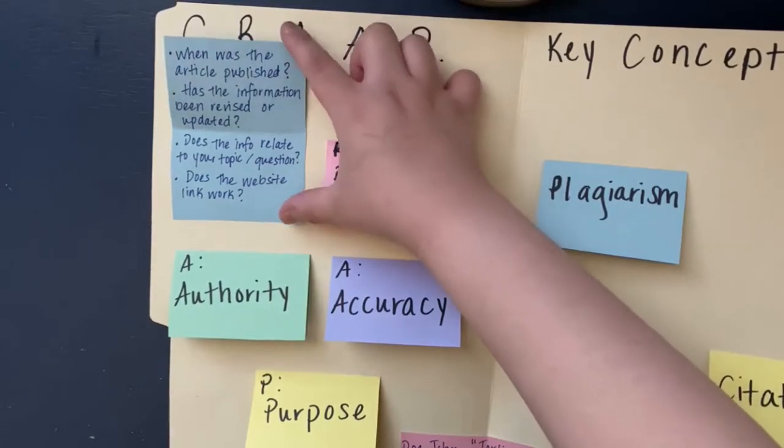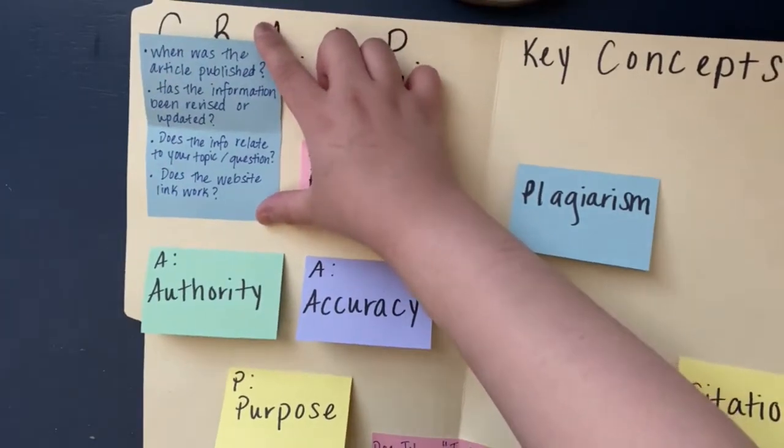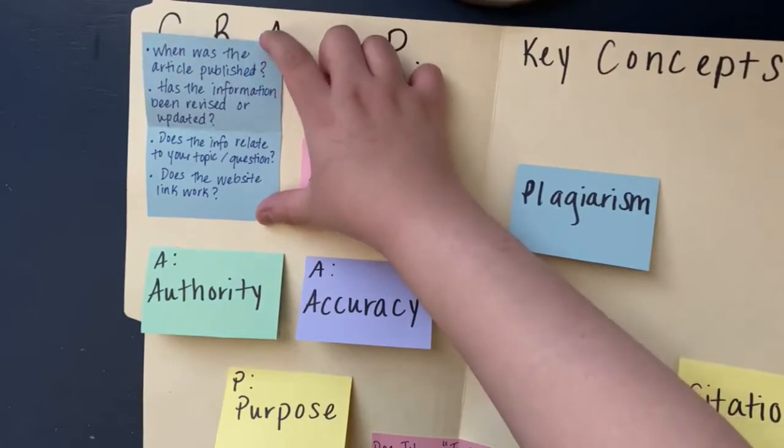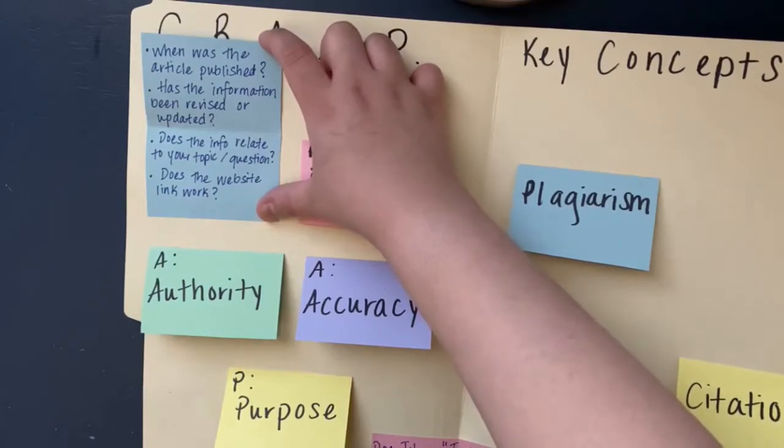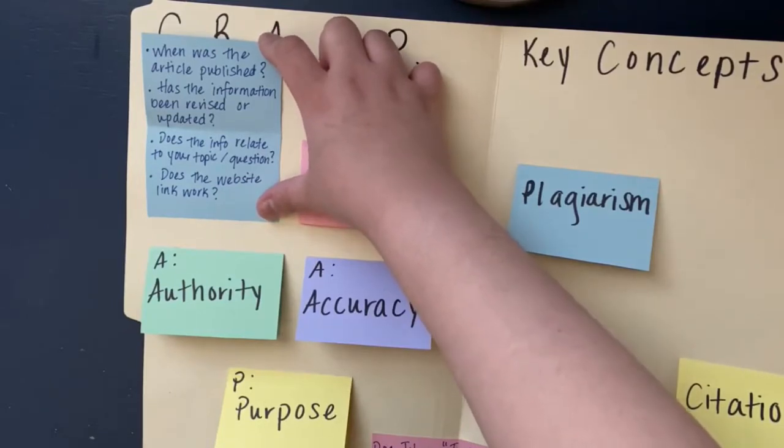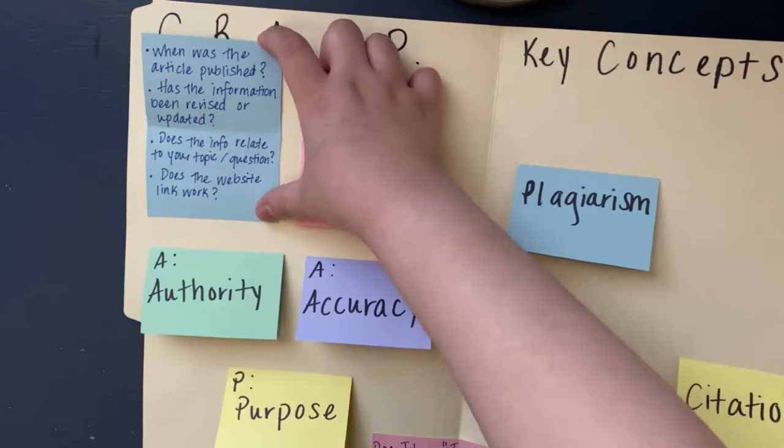So we want to make sure that we ask each of these things, and it's pretty important to look at these things because we don't want an article that is too old and that doesn't really catch up with today's data or today's news, because there might have been new things that have happened. We want to make sure that our source is not more than 10 years old, I'd say.